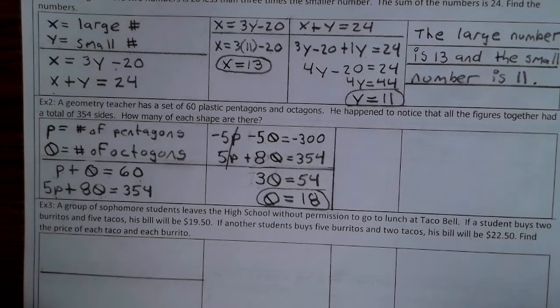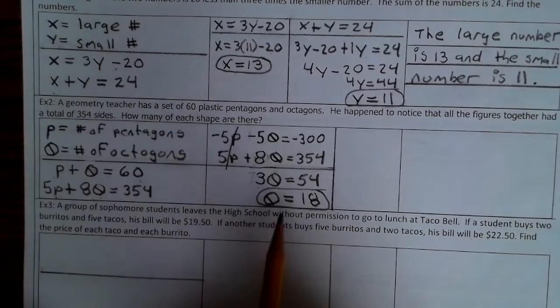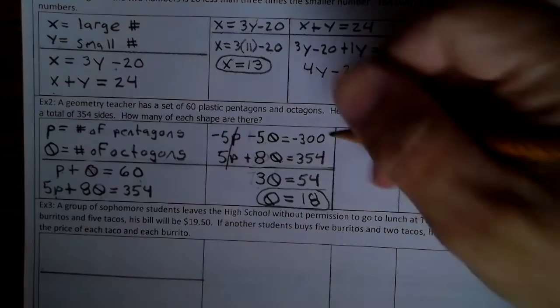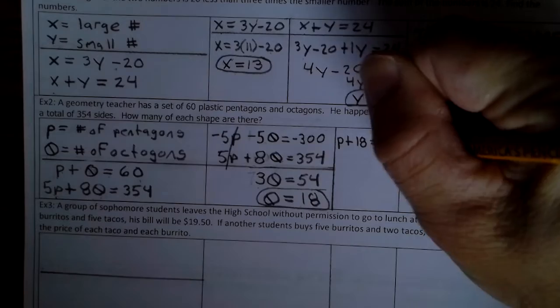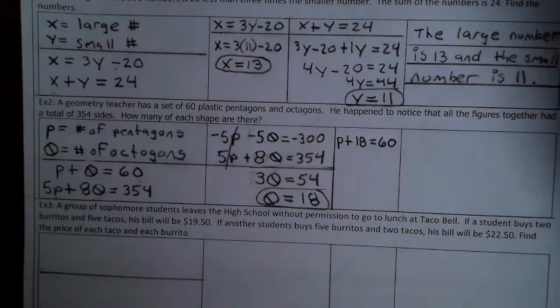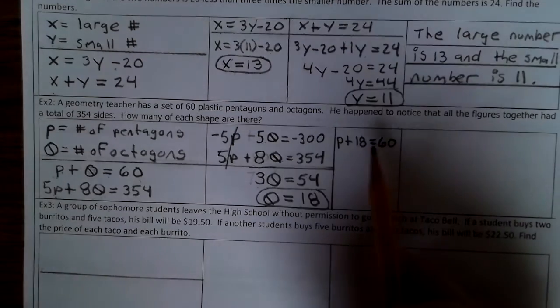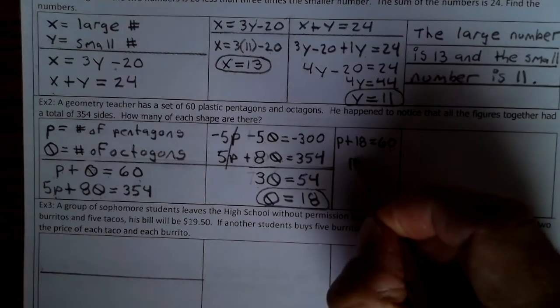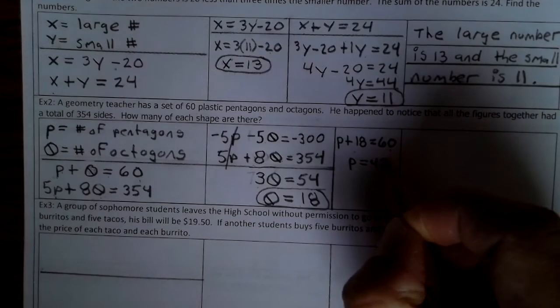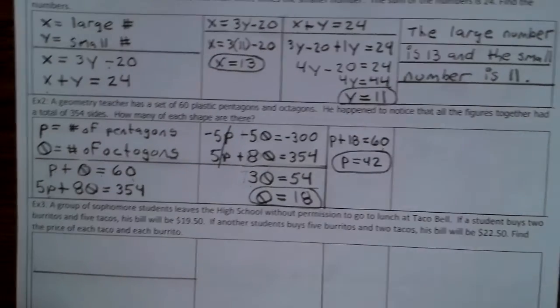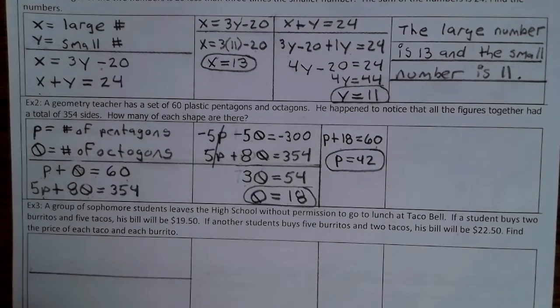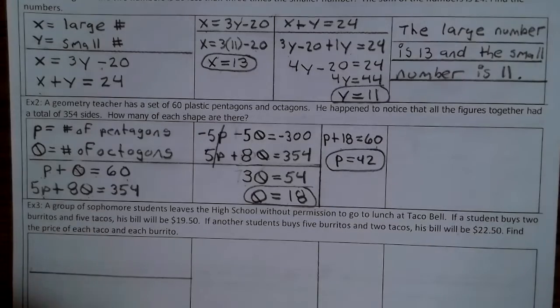Okay, now to find the number of pentagons, we're going to substitute 18 into the first equation. So P plus 18 equals 60. All we need to do is subtract 18 from both sides. So P equals 42 pentagons. Excuse me.